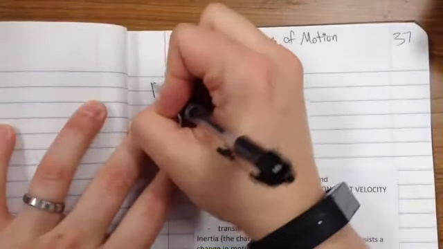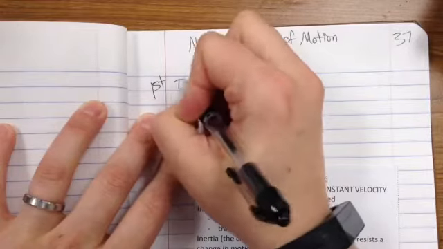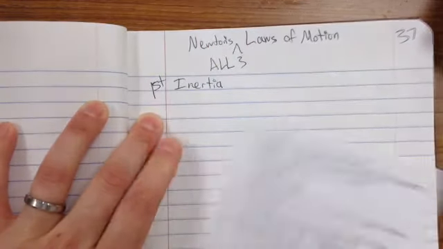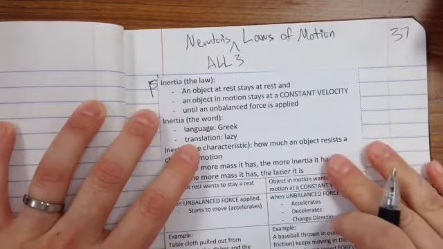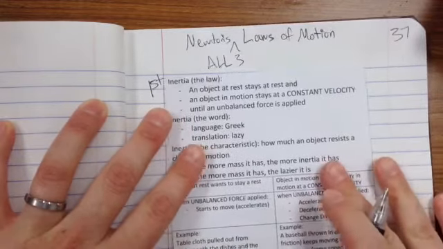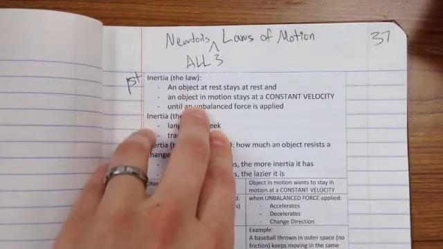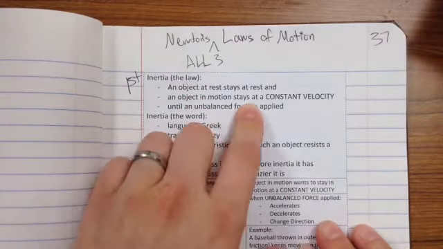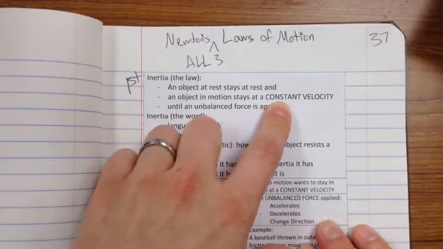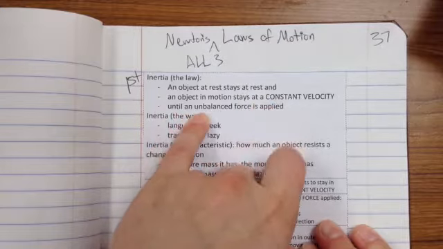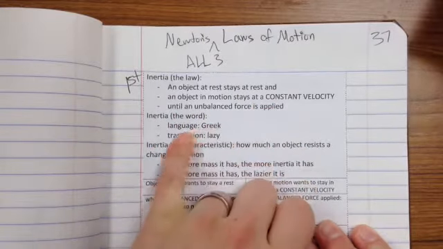Starting with Newton's first law. First law is called inertia. Okay? So, here we go. Now, the law of inertia states an object at rest stays at rest, and an object in motion stays in motion at a constant velocity, and that will happen either stay at rest or at a constant velocity until an unbalanced force is applied. Okay?